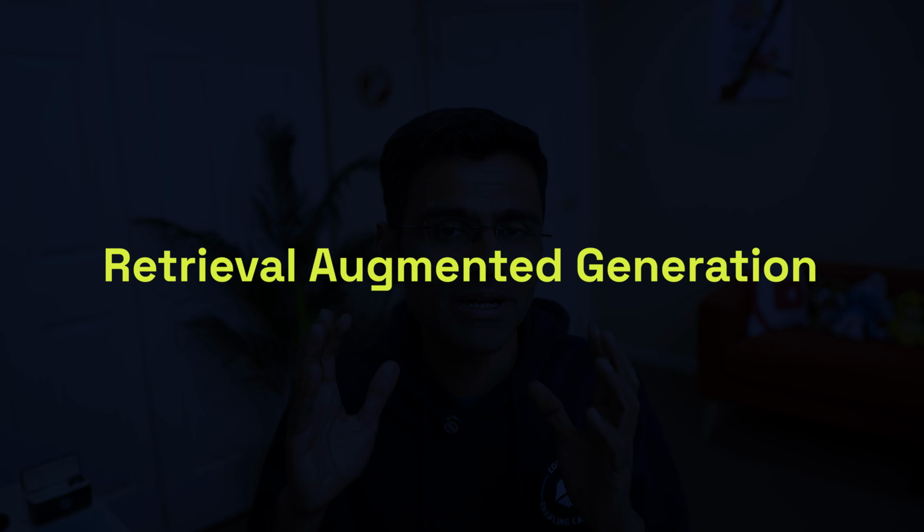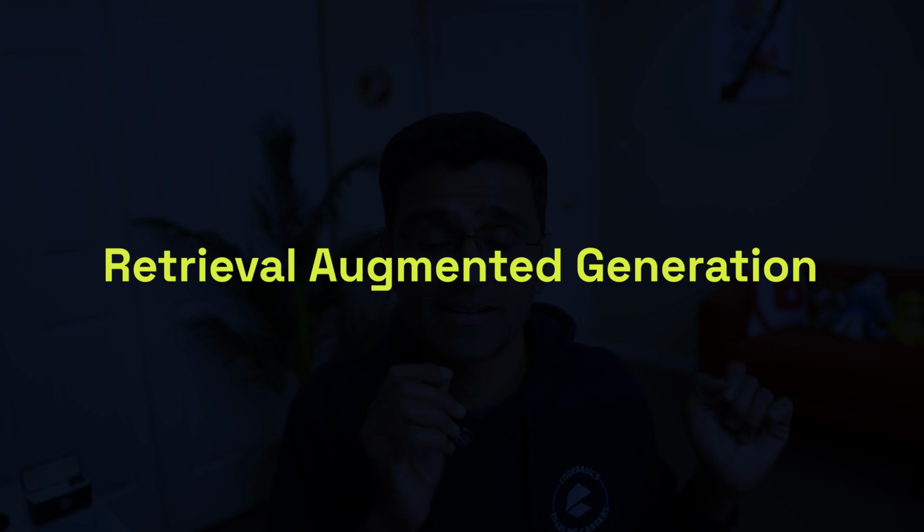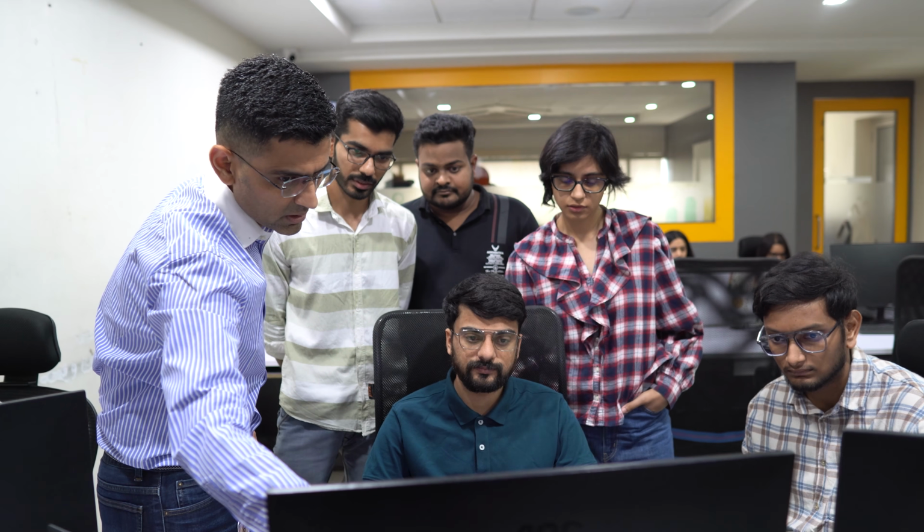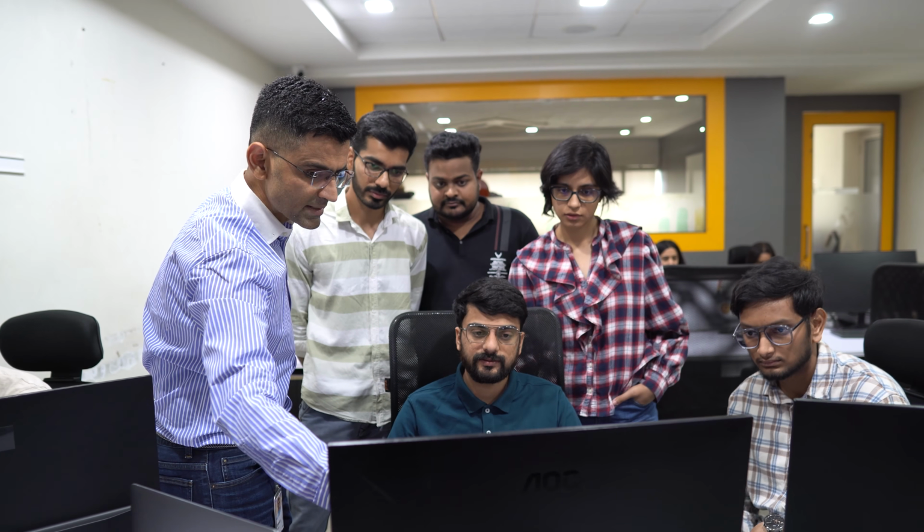The next topic we are going to talk about is retrieval augmented generation, also known as RAG. This is a required skill in almost all of the Gen AI engineer job postings. In my company Atlic, when we build projects for clients, 30 to 40% of these projects have a RAG component in it. So let's go ahead and understand this very important concept.